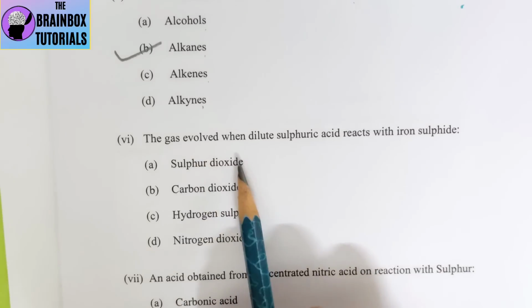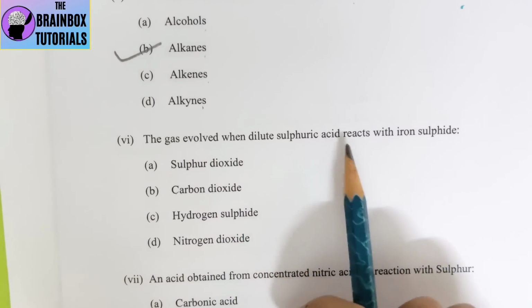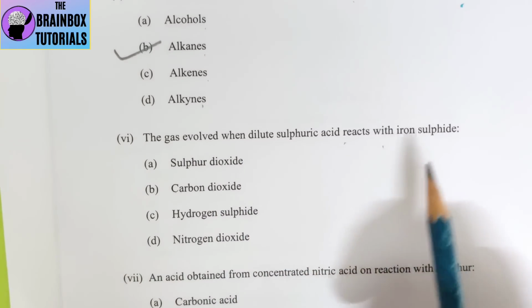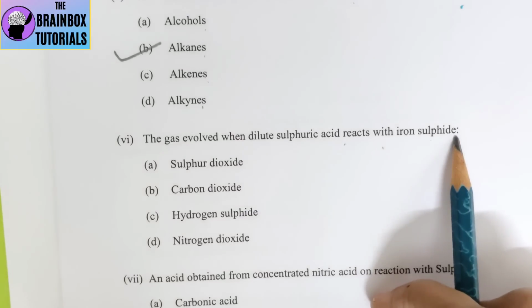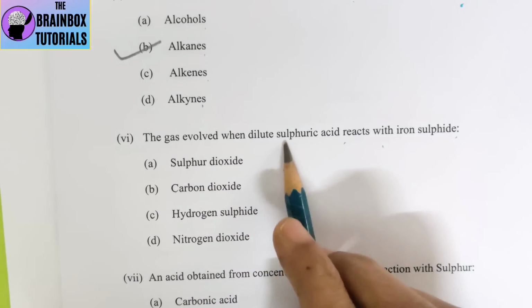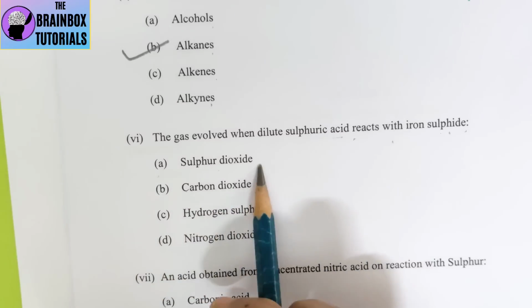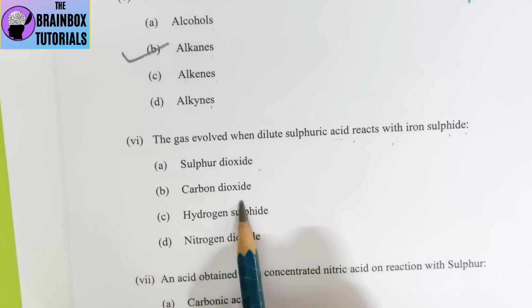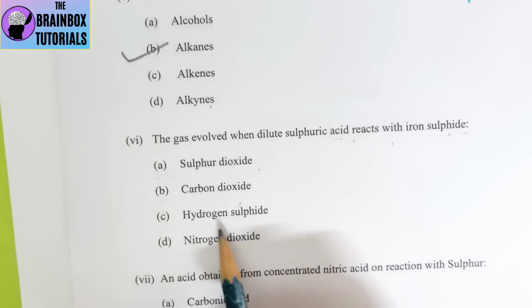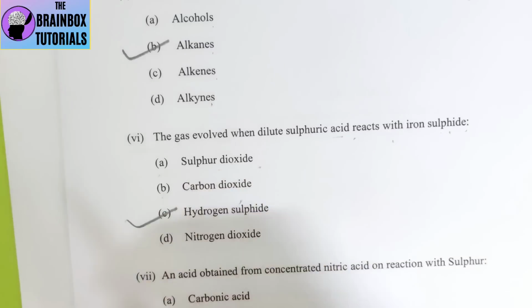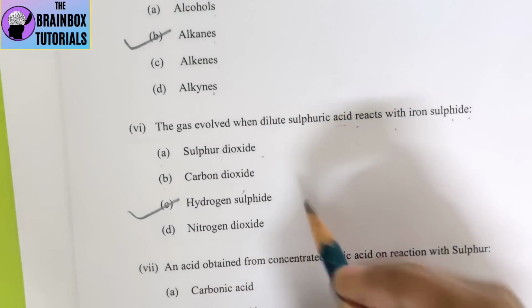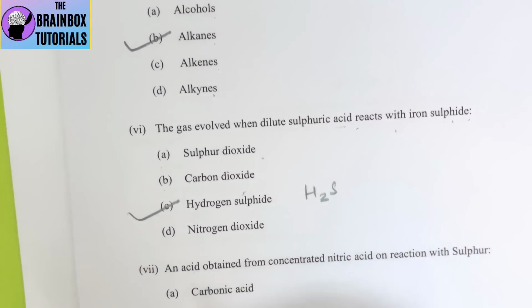Number 6, the gas evolved when dilute sulfuric acid reacts with iron sulfide. So when sulfuric acid is reacting with iron sulfide, let's see the options. Number A, sulfur dioxide, no. Number B, carbon dioxide, no. Number C, hydrogen sulfide, yes, this is the correct option. Hydrogen sulfide, that is H2S gas.